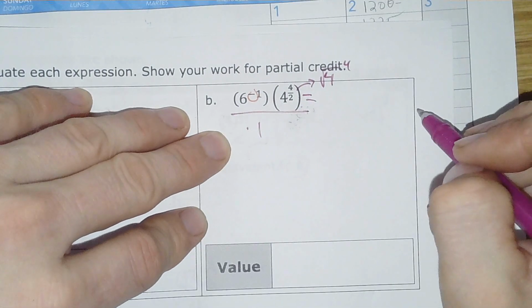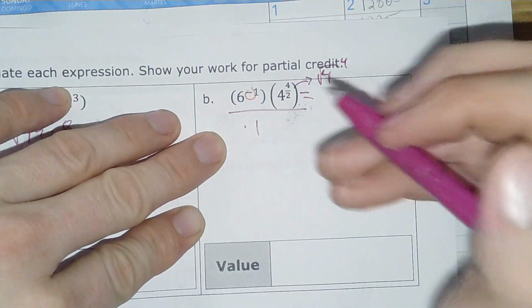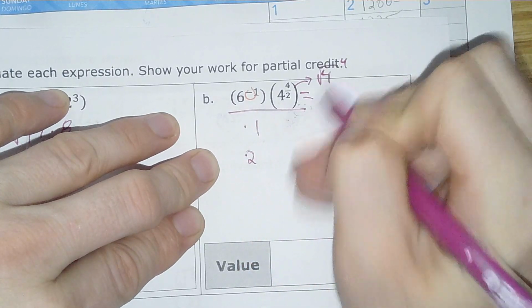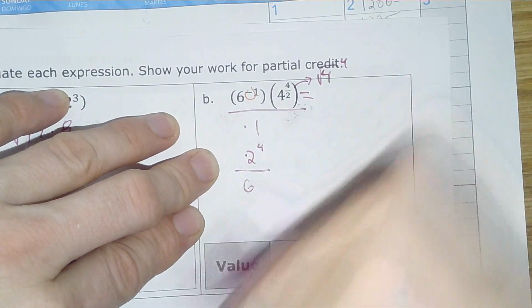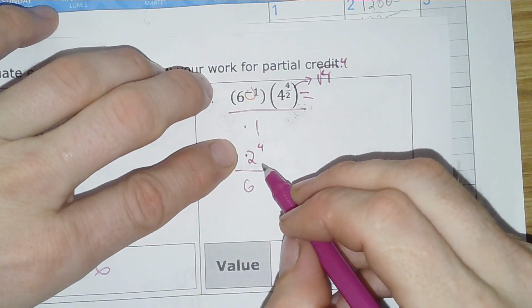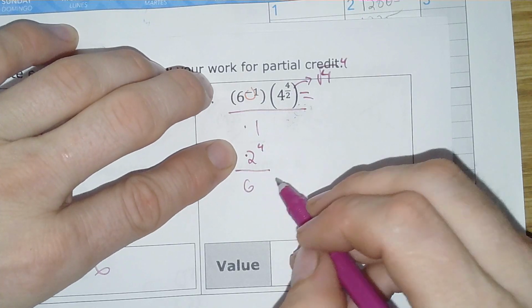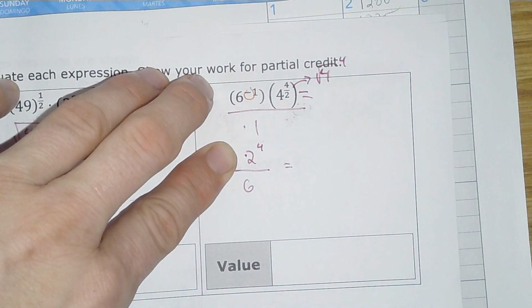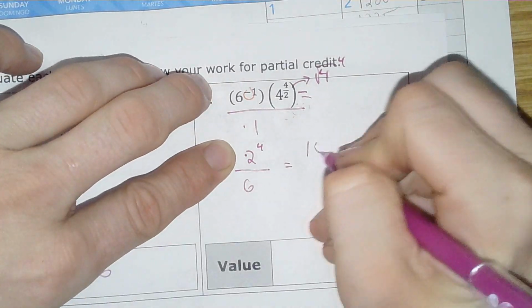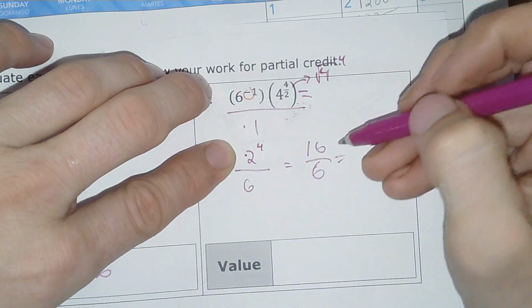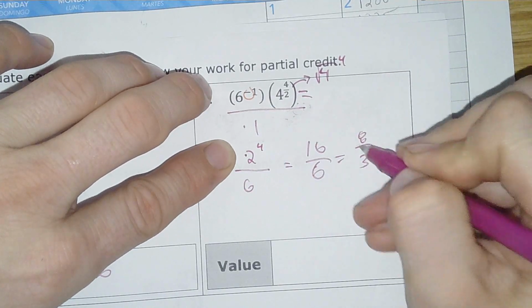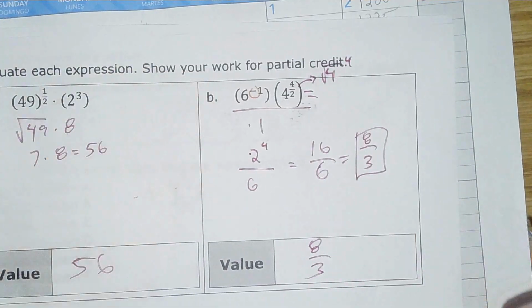That's what that equals. Okay, so our next line is going to be square root of 4 is 2, and it's going to be the 4th over 6. Okay, so 2 times 2 is 4, times 2 is 8, times 2 is 16. So 2 to the 4th is 16. 16 over 6. Let's see, divide by 2 gives us 8 over 3. So that's 8/3.